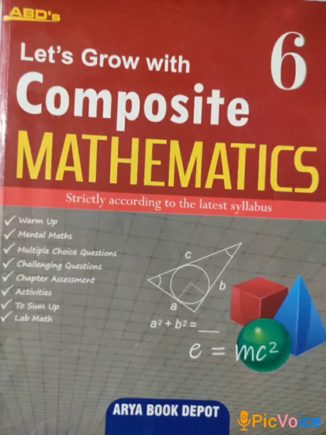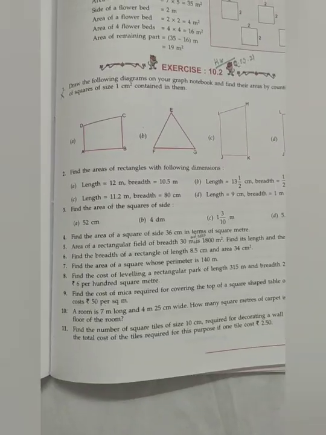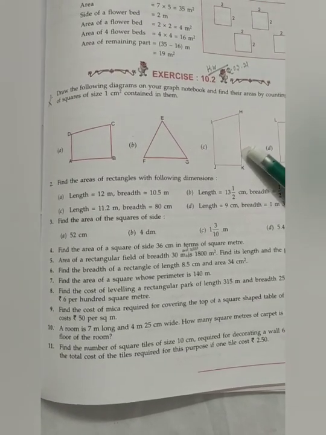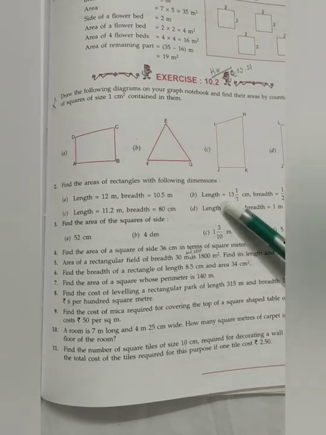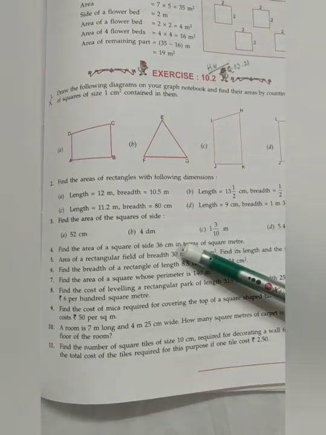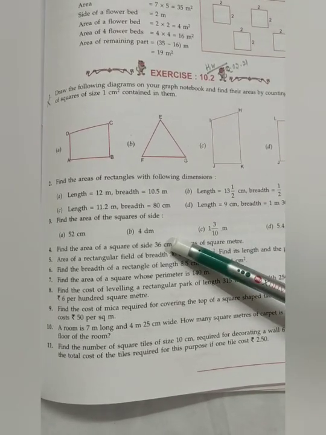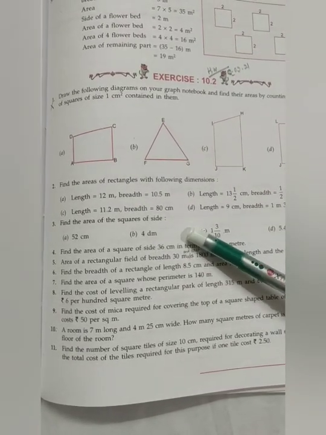Now we will discuss exercise 10.2. So dear children, kindly open your book, page number 235. Exercise 10.2. Here, one number is not needed to do. Coming to two number, here you find the area of rectangles, and in three number you find the area of squares.